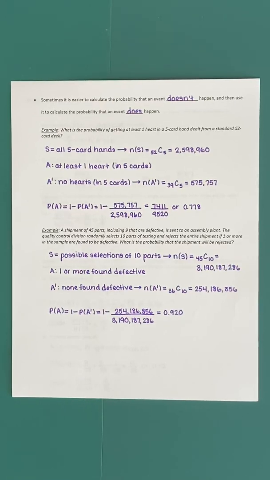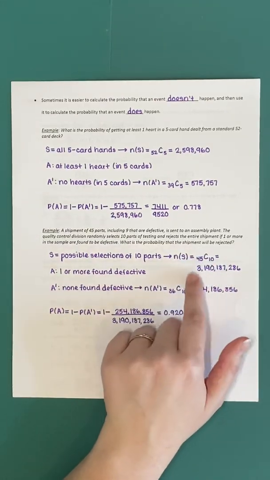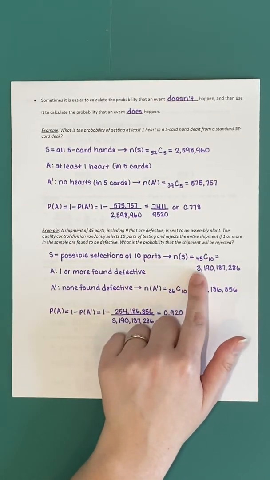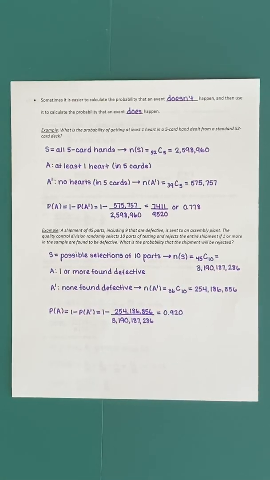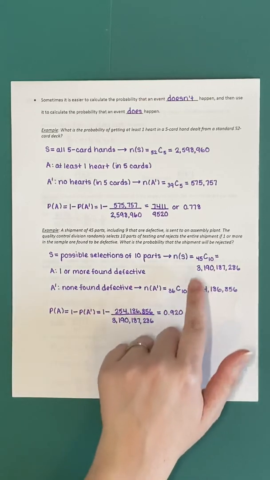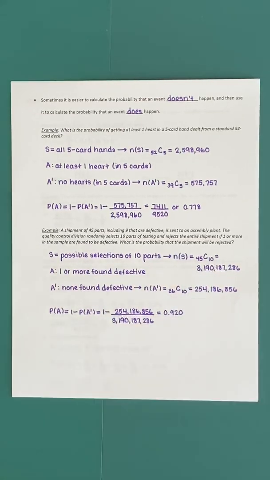So the count for our sample space is going to be 45 combination 10. Really big number. That's billions. So 187,286. That's kind of mind-blowingly large. And again, there's no way you could actually make a list of all the different combinations, but believe it or not, it actually comes out to a number this big. So that we automatically know is going to be a probability denominator. The count for the sample space is the denominator for the probability.